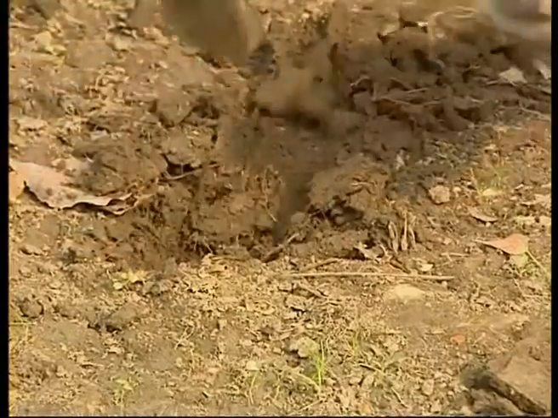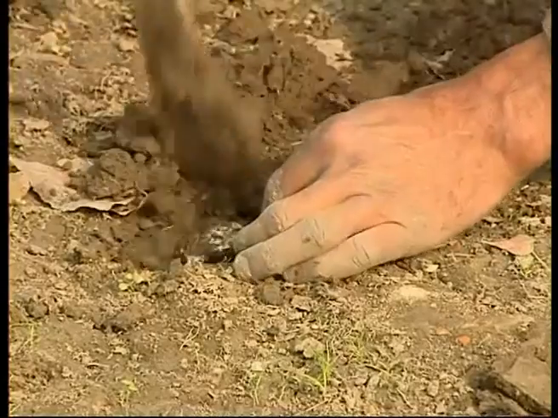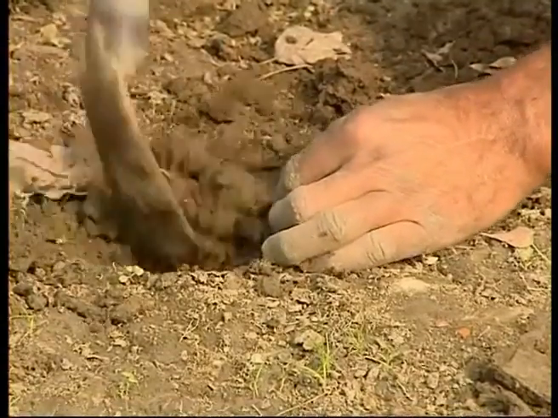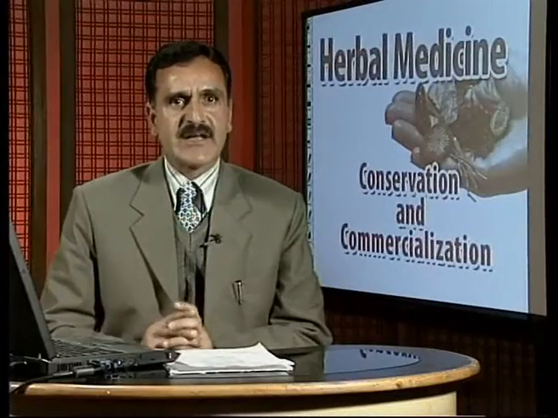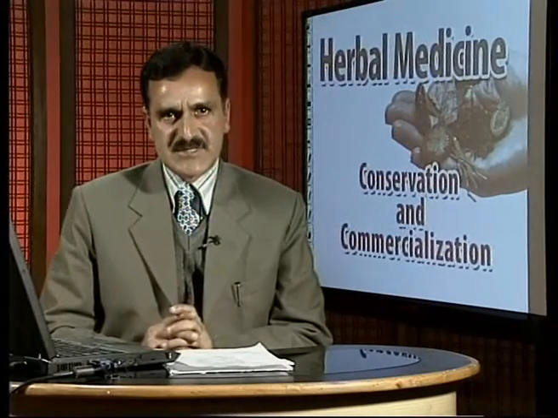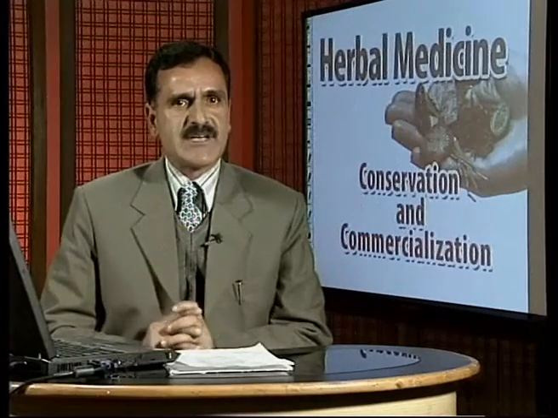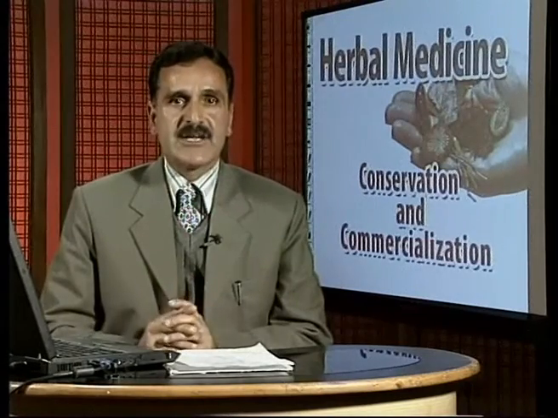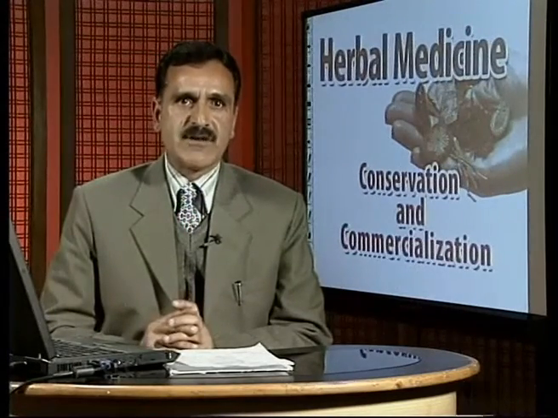At the time of harvesting, one must have a selective preference of the method of digging as well as trying to store this plant prior to extraction of the active principles. Now, it has been seen that if it is harvested and kept in sunny conditions, that sunny condition has been seen to directly affect the quality as well as the quantity of the active principle.